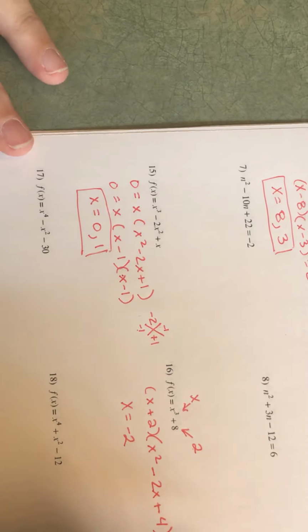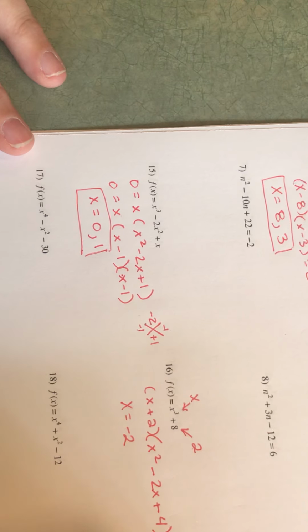So to find the zeros of this one, I'm going to use the quadratic formula really fast. x equals -b plus or minus the square root of b squared minus 4ac, divided by 2a. So x equals -2 plus or minus the square root of -2 squared minus 4 times 1 times 4, all divided by 2 times 1.